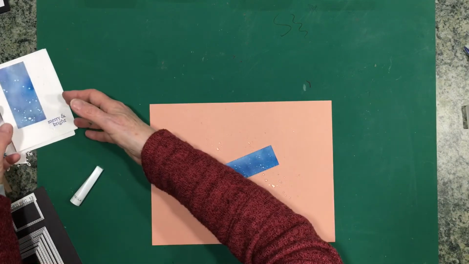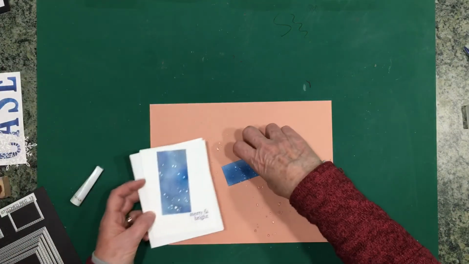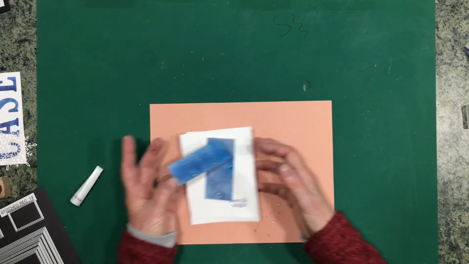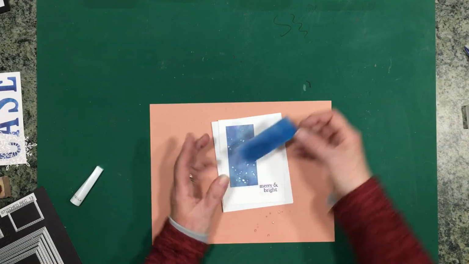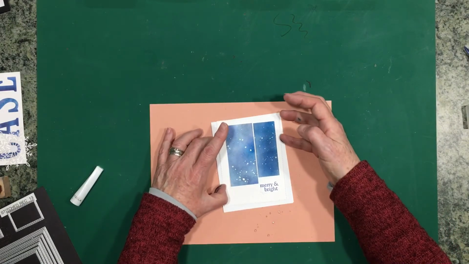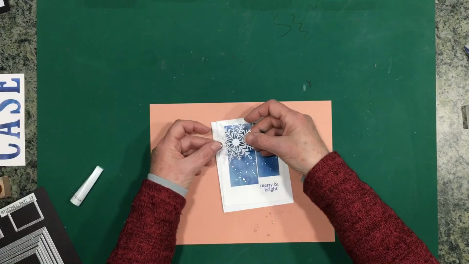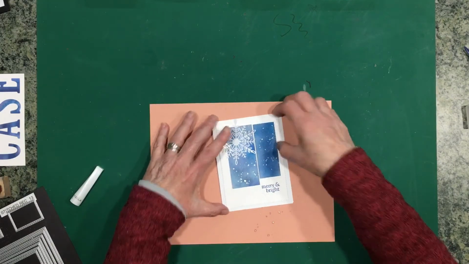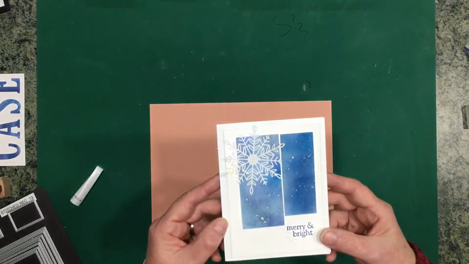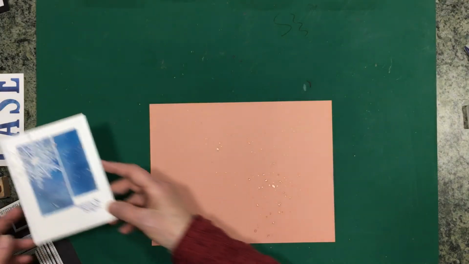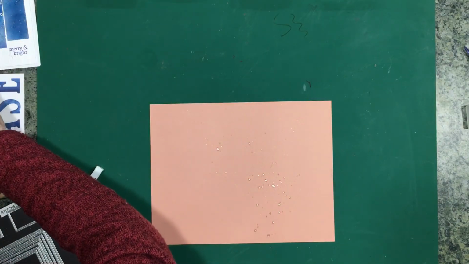Okay, so now I would have my two pieces. This one isn't dry yet, so I want to be careful with it, but there are my two pieces, like that. And then I would add on my snowflake. Here's the shiny side. And there I would have, I just have to use my glue. There's my card. Now let me show you a done one.